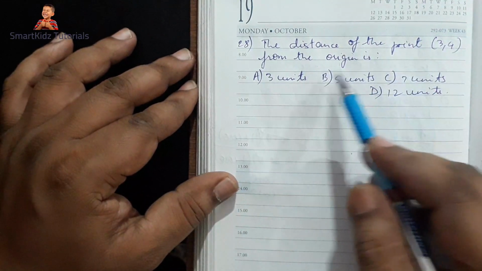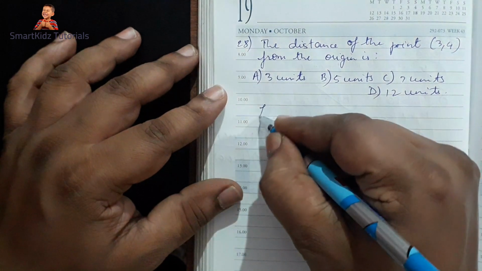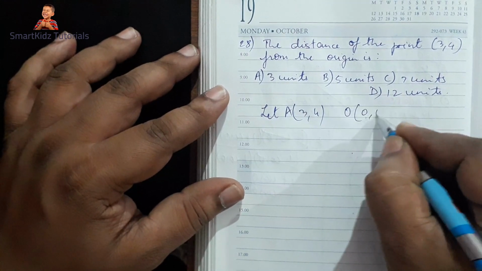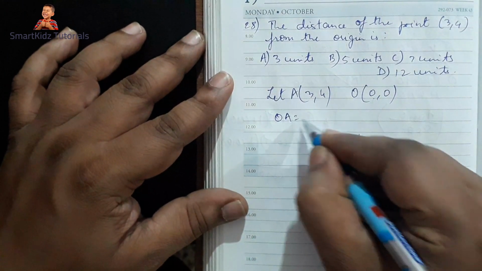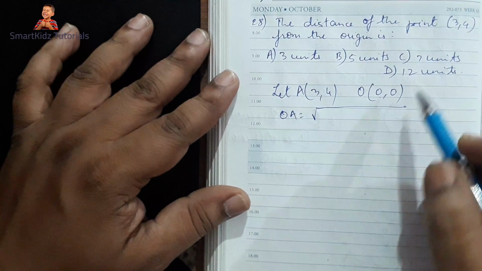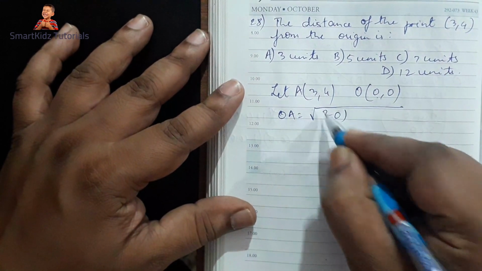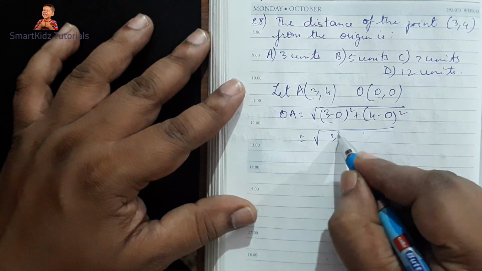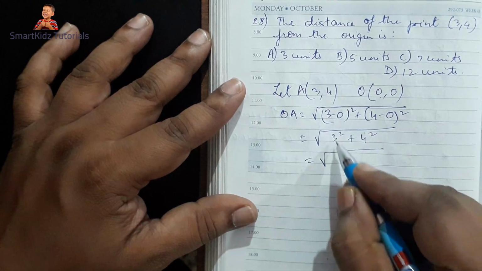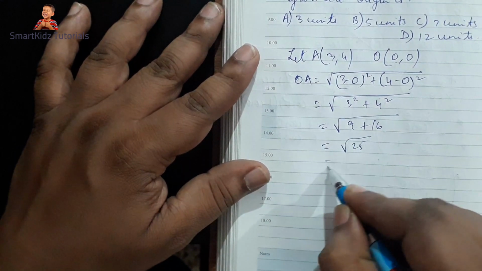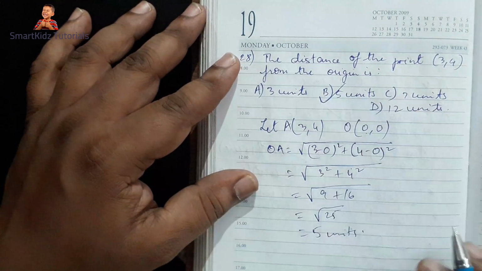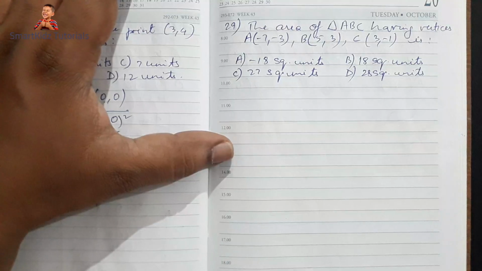Next question, the distance of the point 3, 4 from the origin is this. So let's say we'll take the point A 3, 4 and the origin is O 0, 0. You just need to find the distance between OA, and that would be 3 minus 0 whole square plus 4 minus 0 whole square. That comes to 3 square plus 4 square. 3 square is 9, 4 square is 16. 16 plus 9 is 25 and square root of 25 is 5. So 5 units, which means B is our correct option.